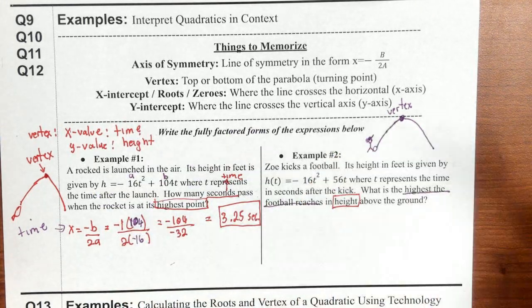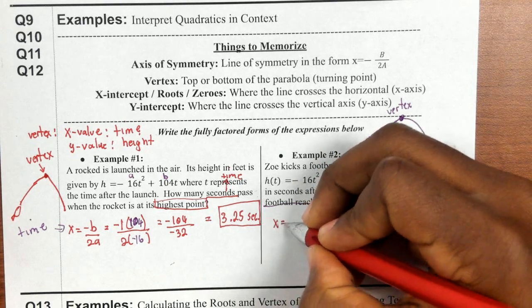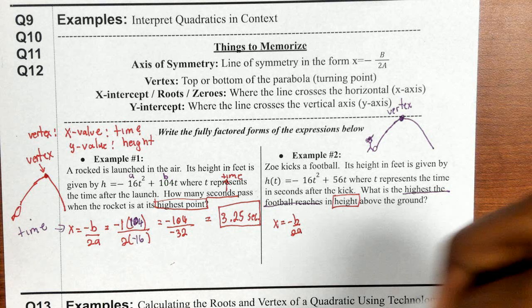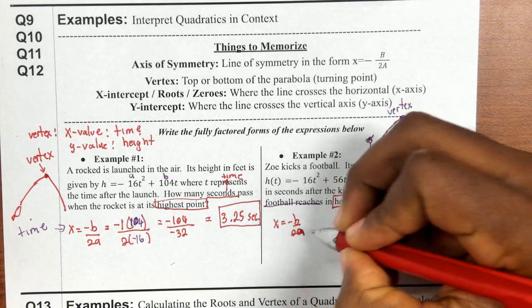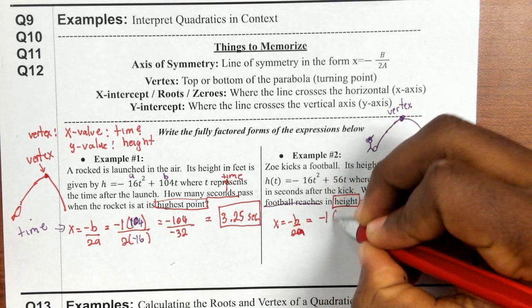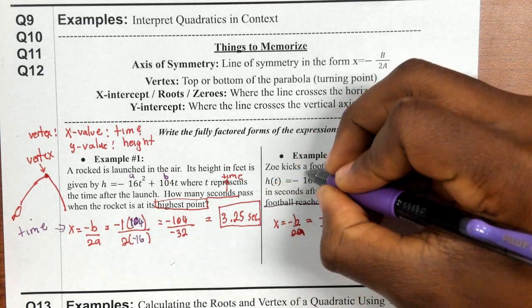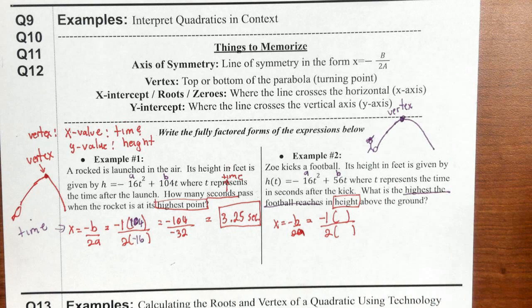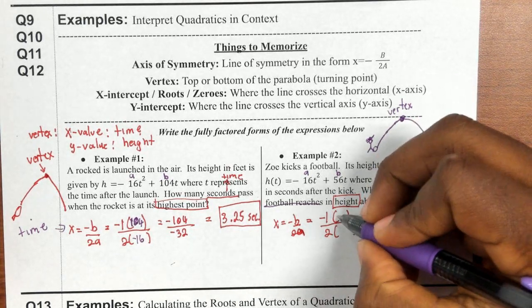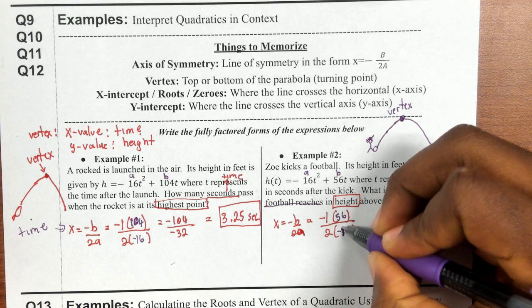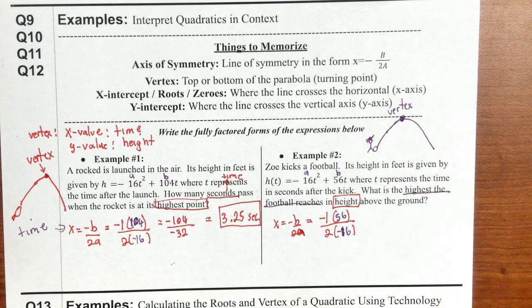So I still need to use my formula, x equals negative b over 2a, but this time I'm going to use my answer and plug it back in. So I would have negative 1 parentheses over 2 parentheses. Your a is negative 16 and your b is 56. So for my b, I would plug in 56. For my a, I'll plug in negative 16.